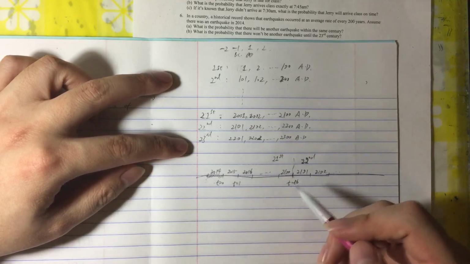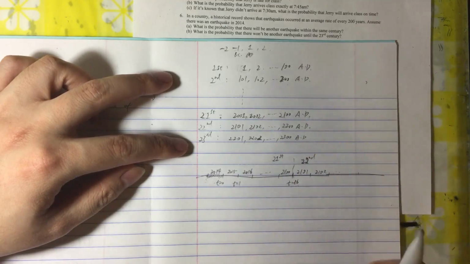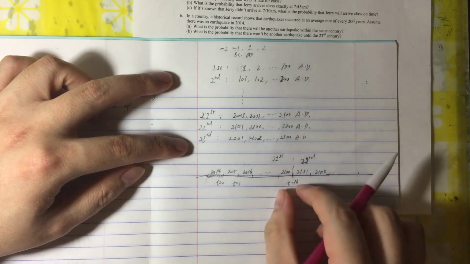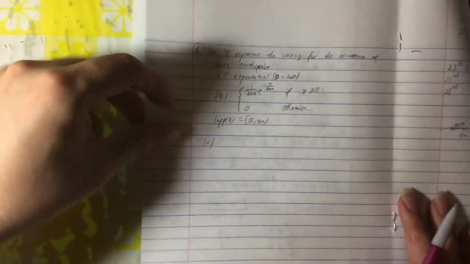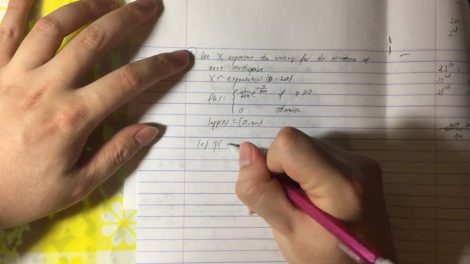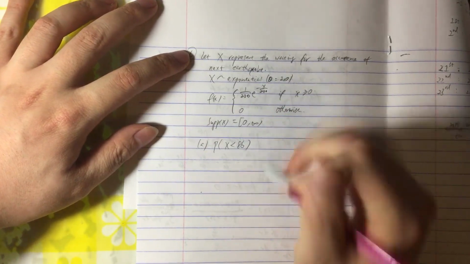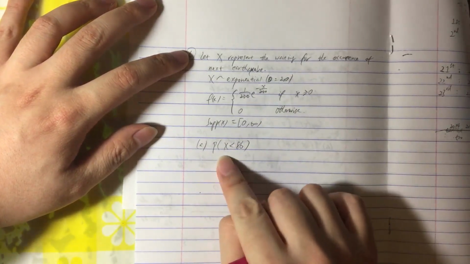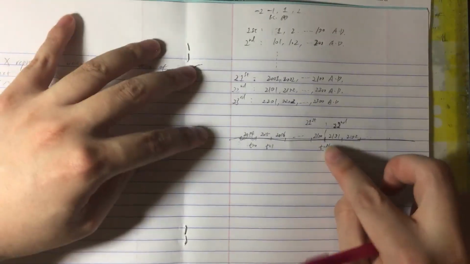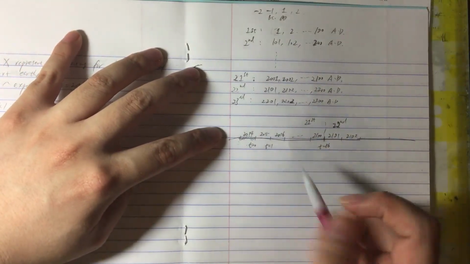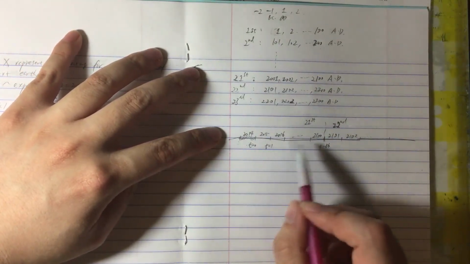So what we want is the next earthquake occurring before the end of 2100. That's the probability that the waiting time is less than 86 years. If an earthquake occurs in the same century, that means the waiting time is less than 86 years.